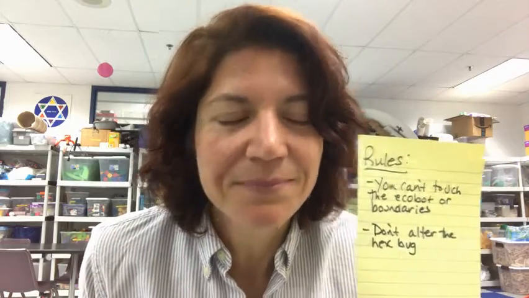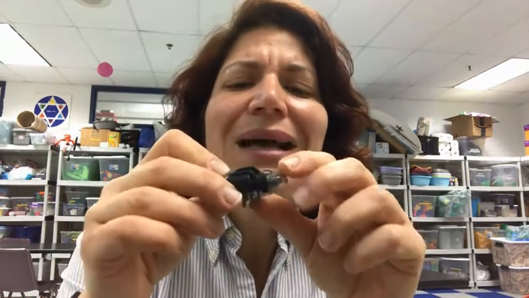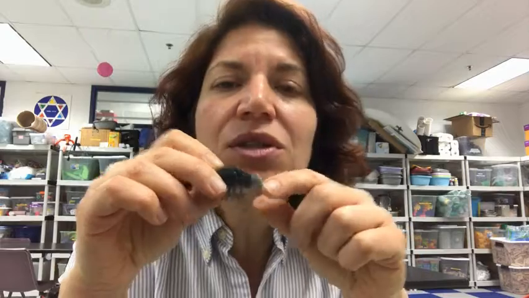Does that make sense? All right, don't alter the hex bug. So when you're building a tool for it, we can't cut the legs off or glue things to it. Use things that we can remove so that we can do this challenge again next year.